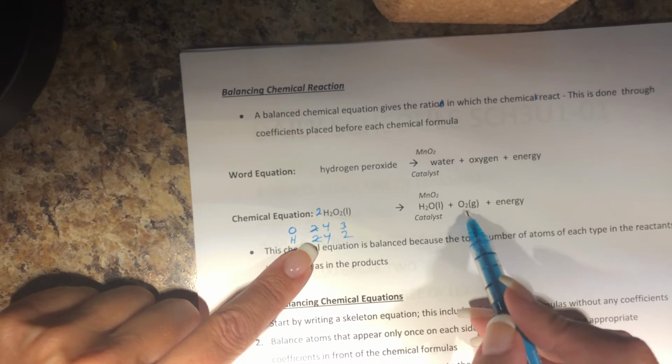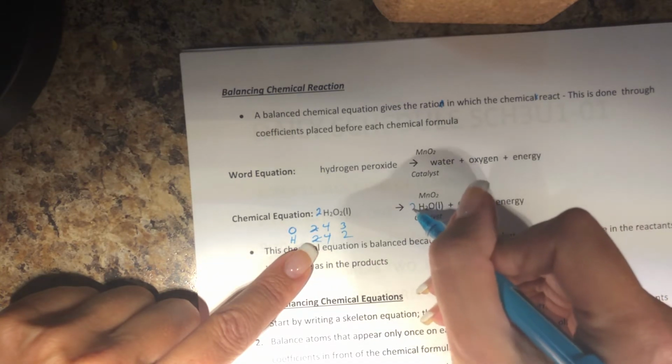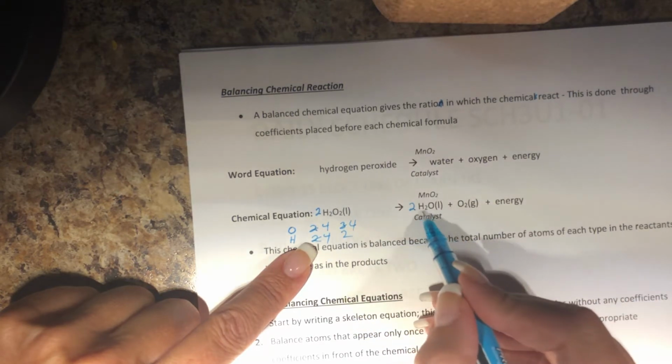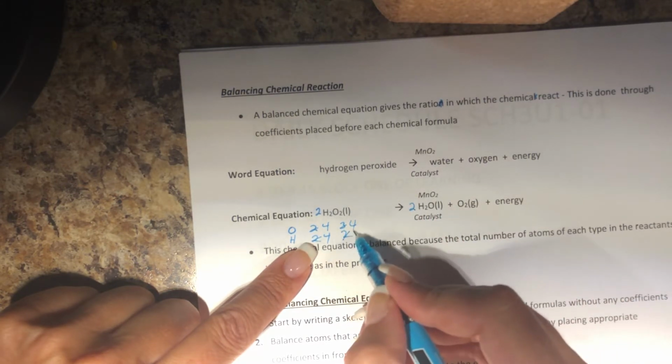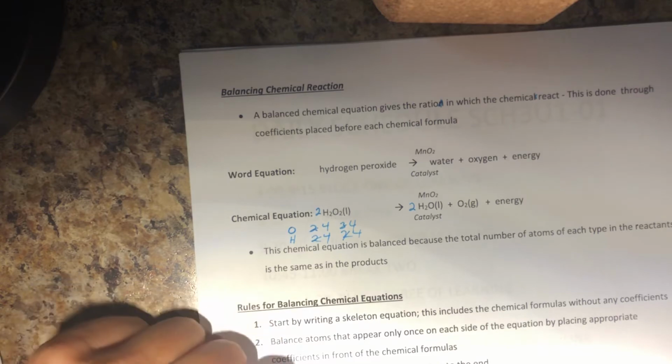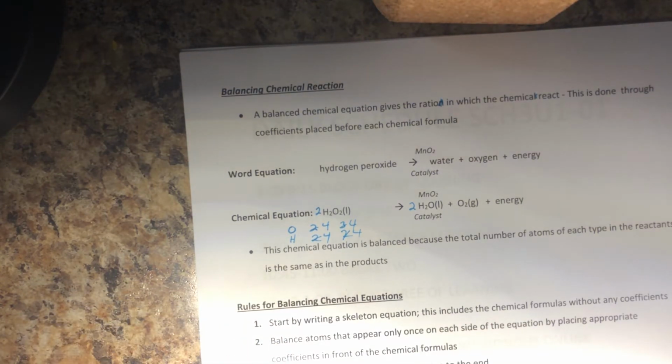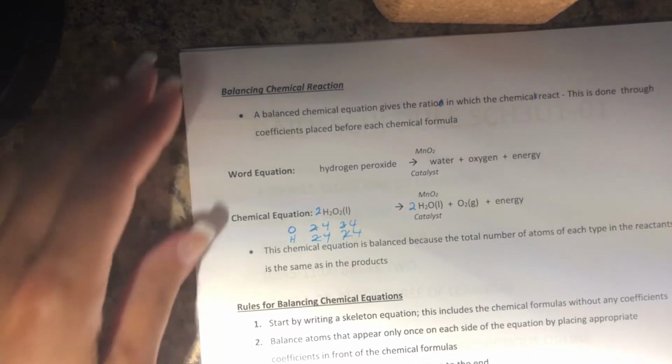Well, let's try to make this into a 4. So if we have 2 here and 1 here, if I put a 2 in front, that means I now have 4. It also changes my hydrogens to 4. So I'm done. It's balanced. So that's how balancing works, when you have the total number of atoms of each type in the reactants the same as in the products.